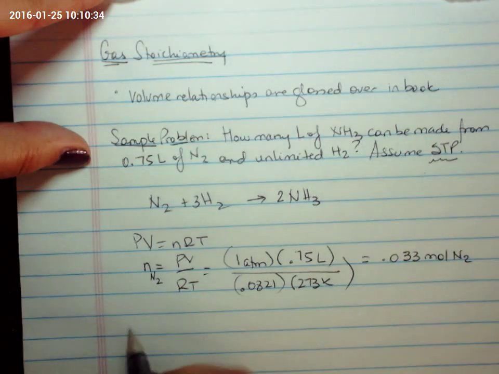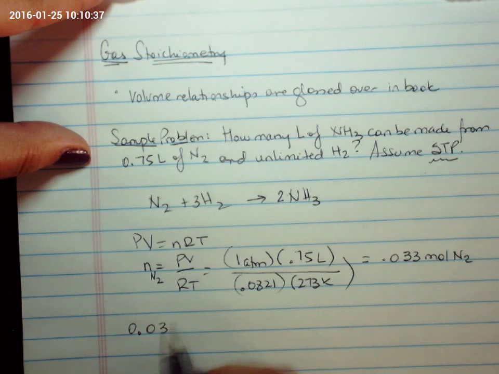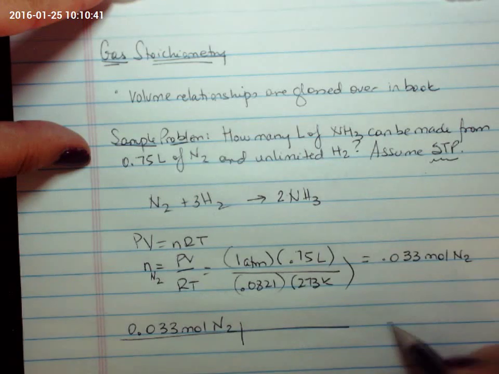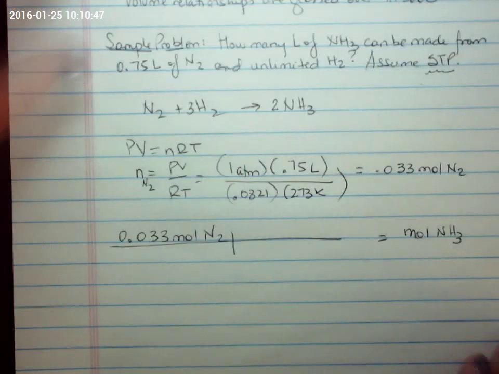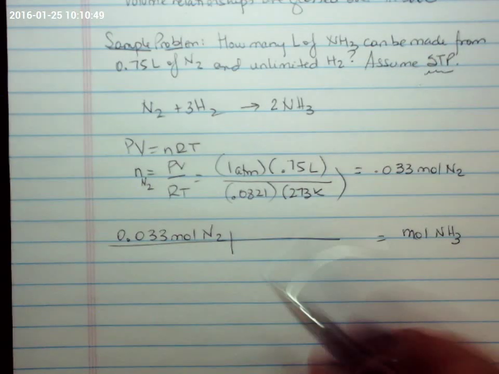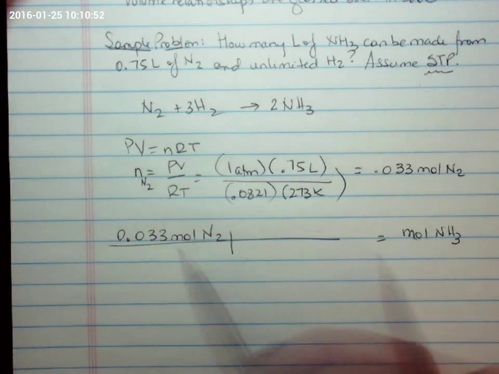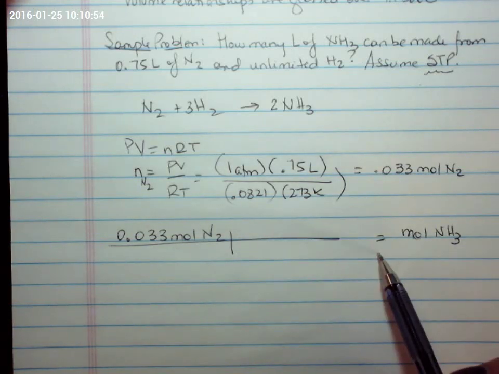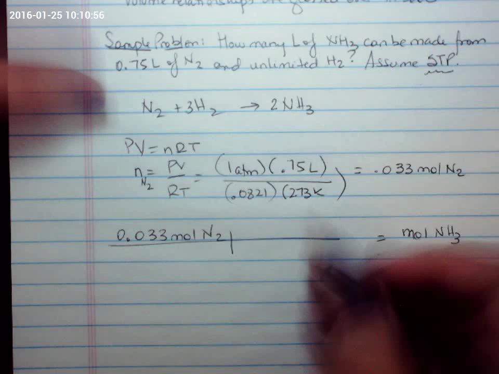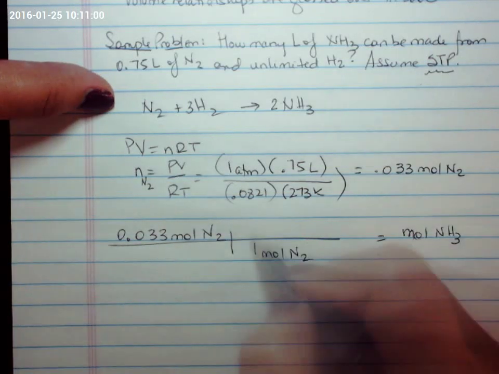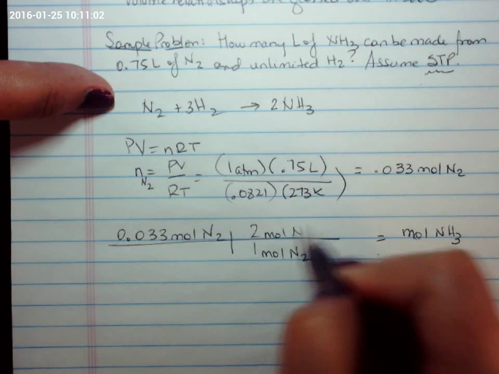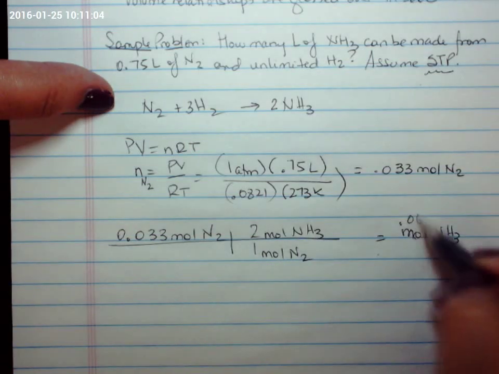And so now we could do what Jasmine was suggesting, which is do a fence post. Now let's go from moles of nitrogen to moles of ammonia. And how do I go from moles of nitrogen to moles of ammonia? The mole ratio. All right, so the mole ratio is that for every 1 mole of N2, there are 2 moles of ammonia. So that ends up being 0.066 moles of ammonia.